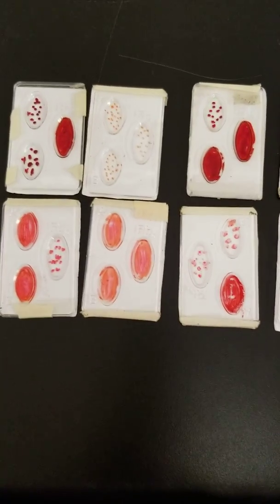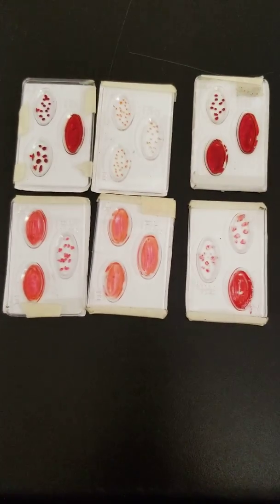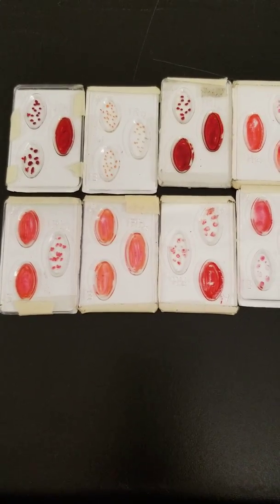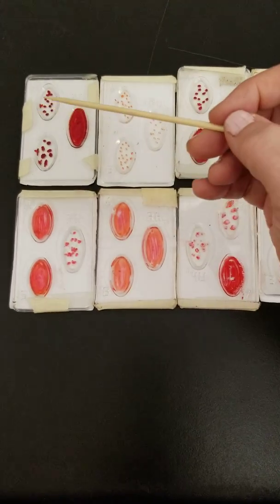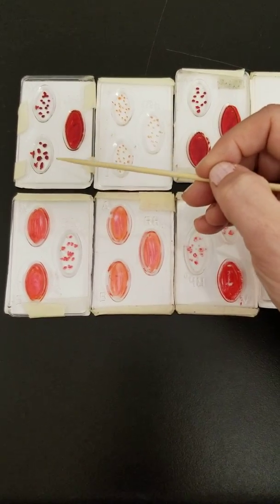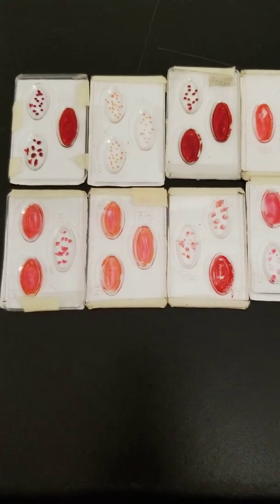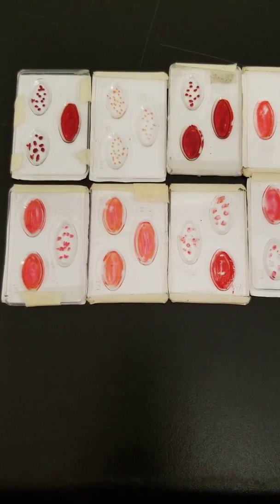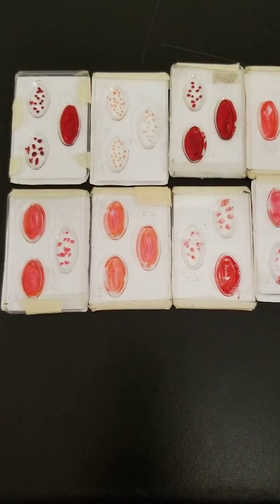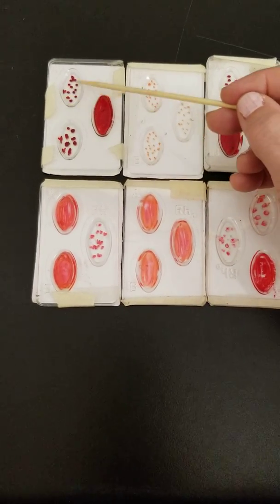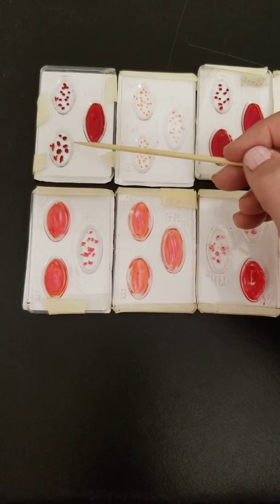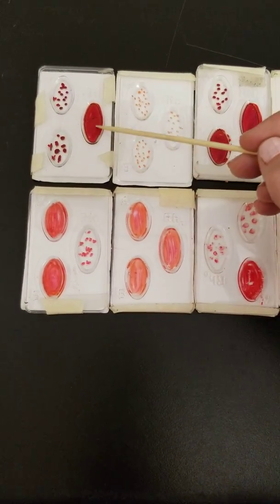The other part of this is blood typing. When you're looking at these little cards, the thing to remember is you're looking for clumping as a positive indicator. On these little things, A is here, B is here, and RH factor is here. So if you see the dots, that represents clumping or agglutination. That means it is positive for that antigen. For example, this one is clumping in the A and in the B, but not in the RH. So this would be blood type AB negative.